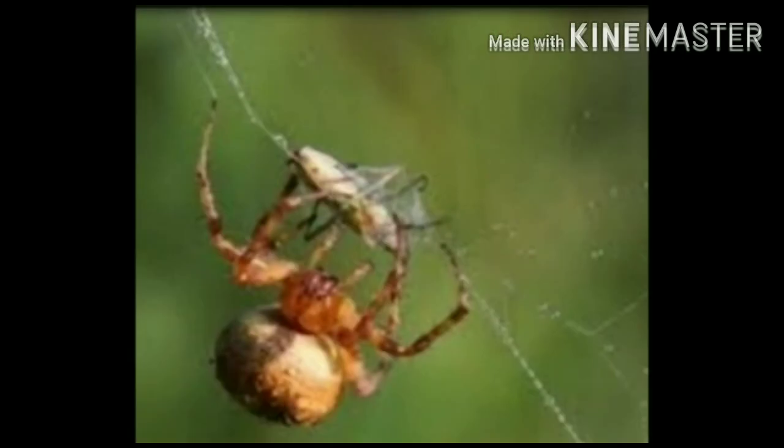Spiders weave a sticky web in which small insects get stuck. Some aquatic animals filter tiny particles floating nearby and feed upon them.